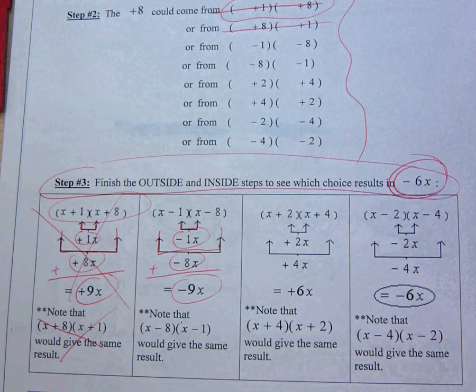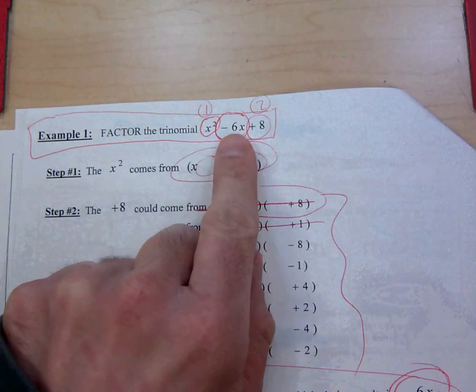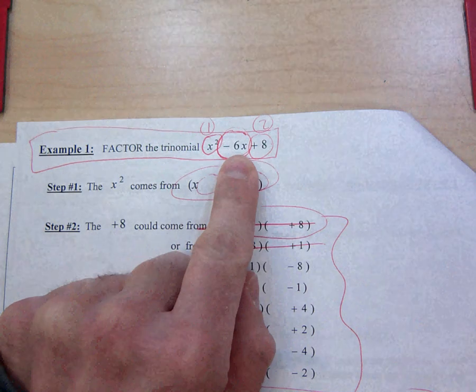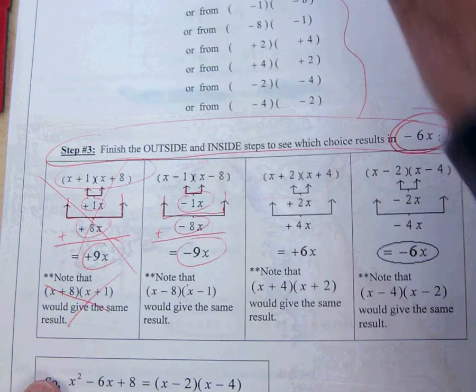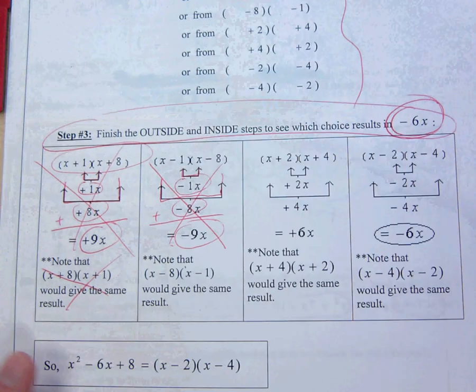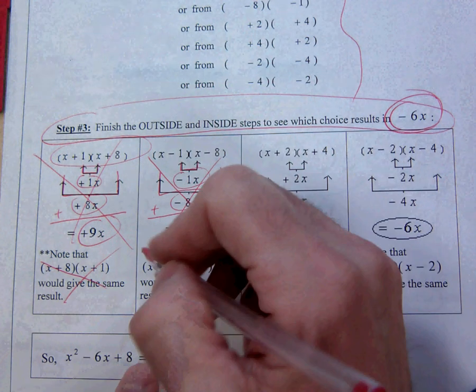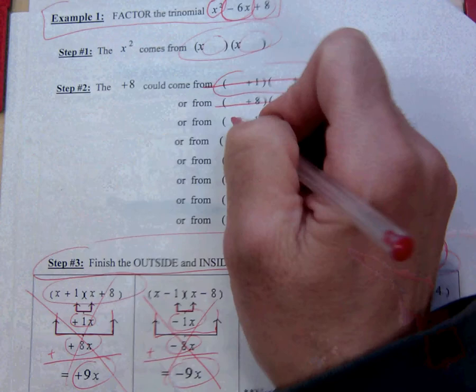A minus 9x. Is that what I want? No. What do I want for the middle term again? I'm looking for a minus 6x in the middle, right? So everybody agree that that doesn't work? Would I get the same thing if I switch the 8 and the 1? Yes, and so that doesn't work.